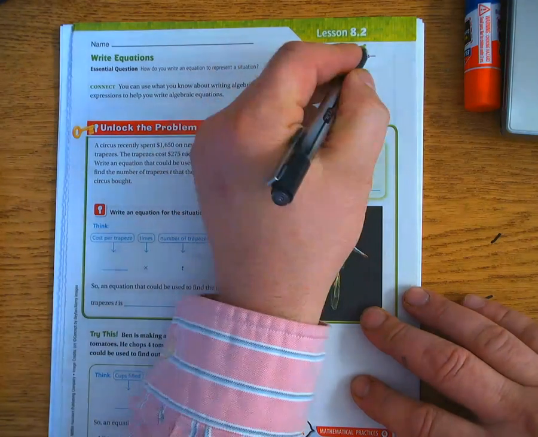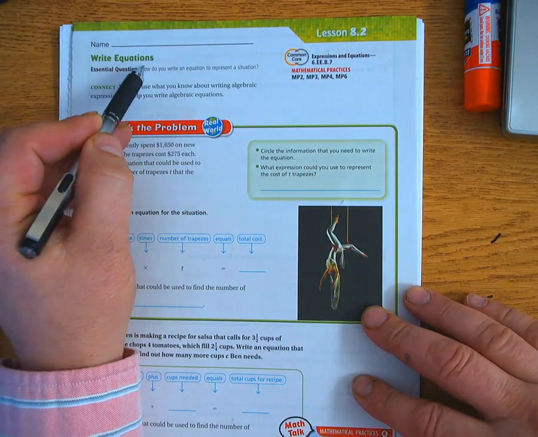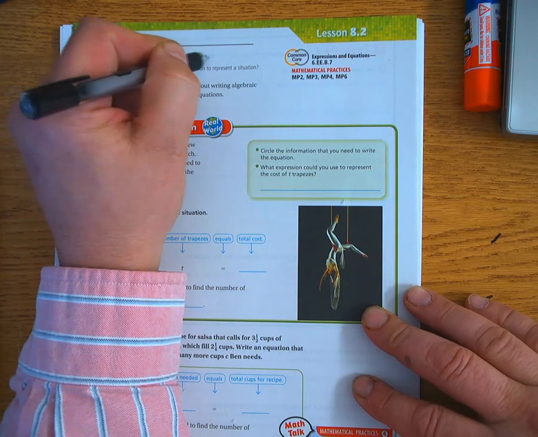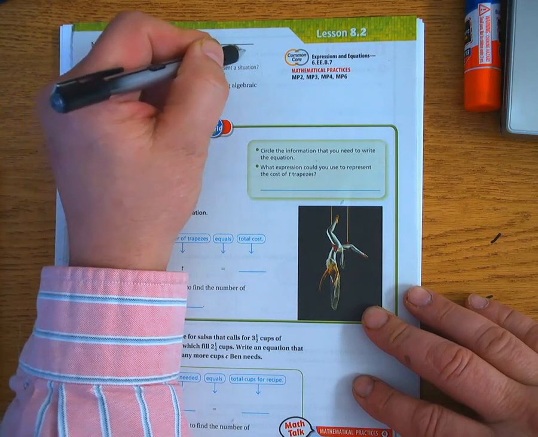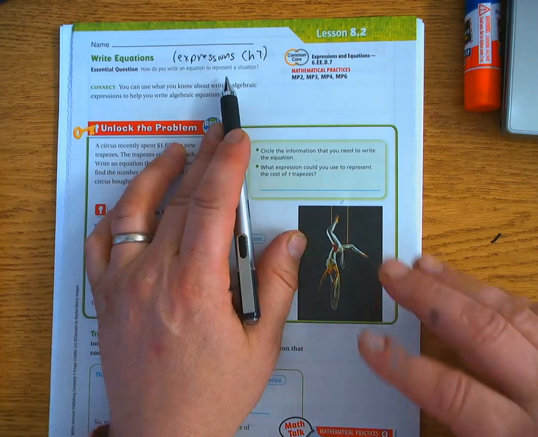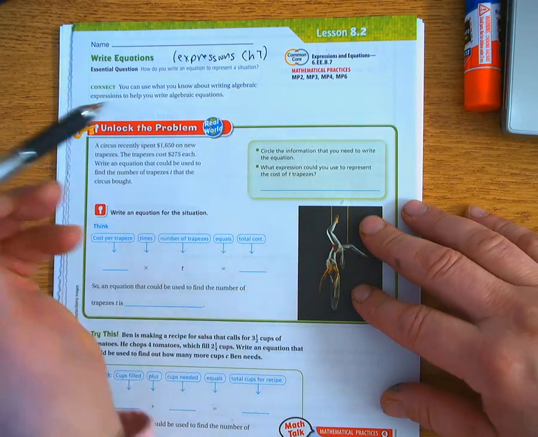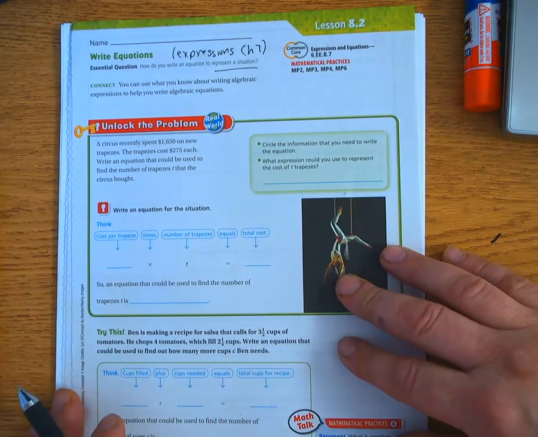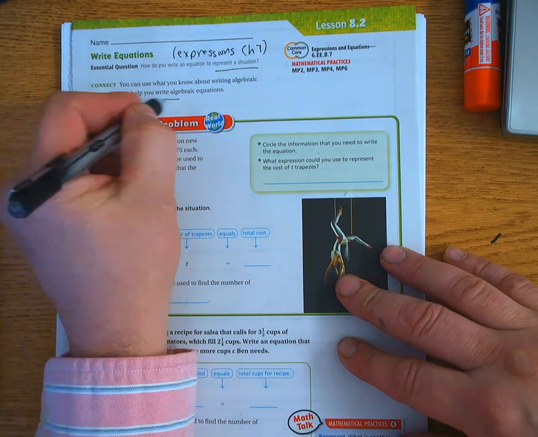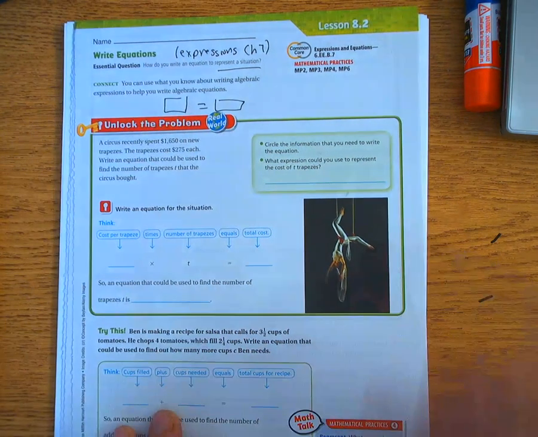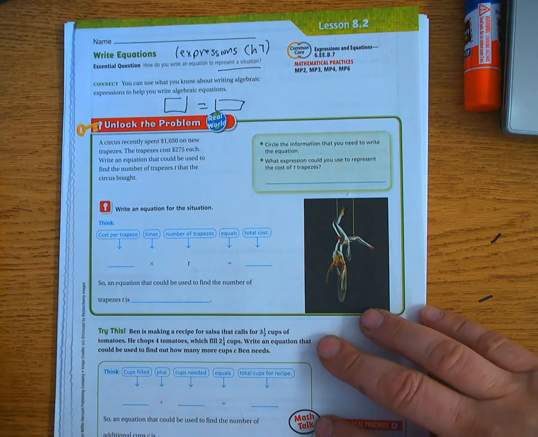Okay, so 8.2 takes the idea of now writing equations. Remember, we wrote expressions in chapter 7. And the difference now is we have an equal side. We have two sides. Okay, how do you write an equation to represent a situation? So now we're going to have something on this side and something on that side. We're going to have some equals words.